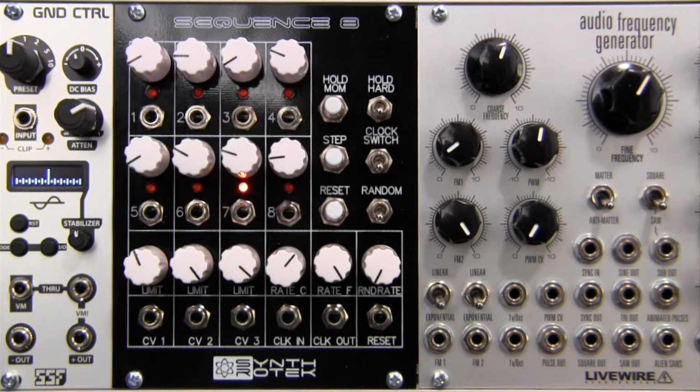Today we're featuring the Synthrotek Sequence 8 sequencer. The Sequence 8 is an analog step sequencer available in Eurorack format. Alternate power can be supplied via a 9-volt power adapter, 9-volt battery, or within a FRAC modular system.